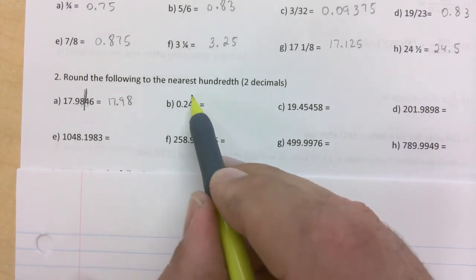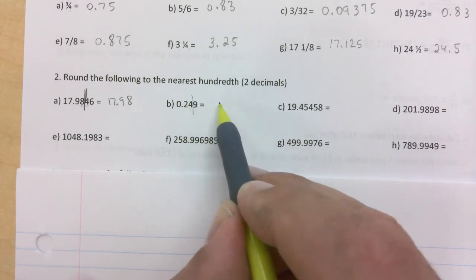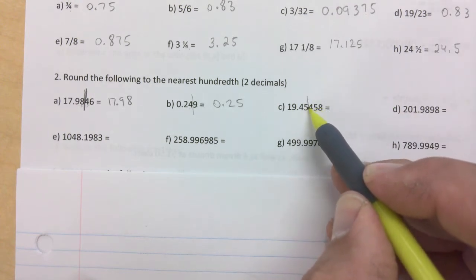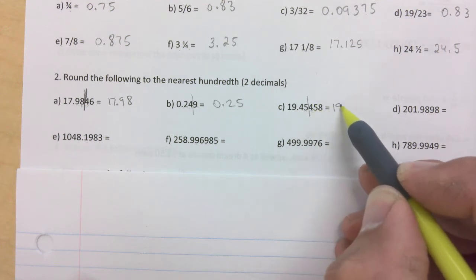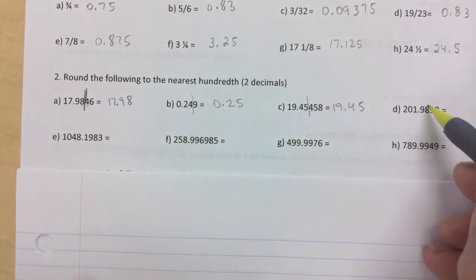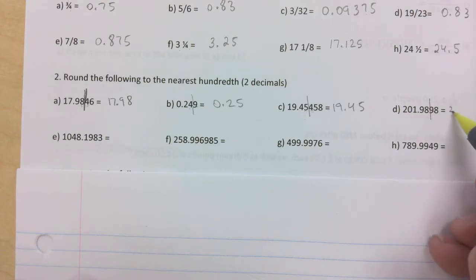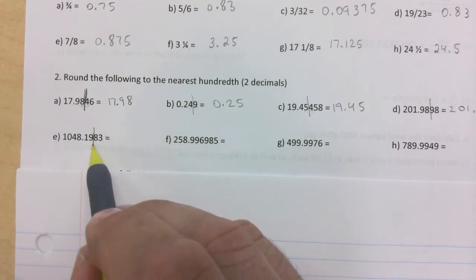Here again, you're cutting. This is a 9, which is 5 or greater, so it bumps that up to a 5. You're cutting it here again. The 4 does not affect the 5 because it's less than 5, so it's just 1945. Here again, the 9 is definitely greater than 5, so that would be 201.99.